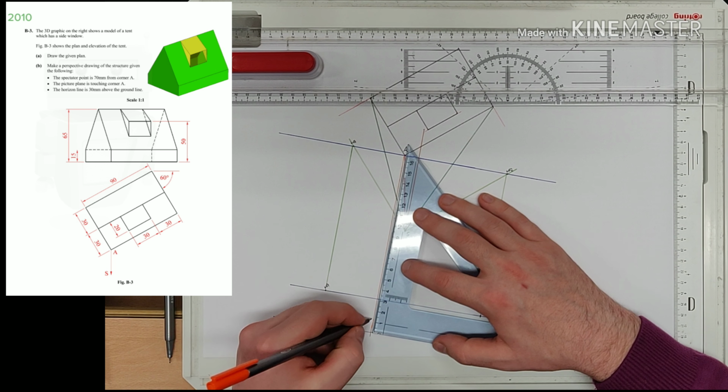And what I'm going to do next is find this front line here where it stops in my perspective, so I can start to darken in some of my object.